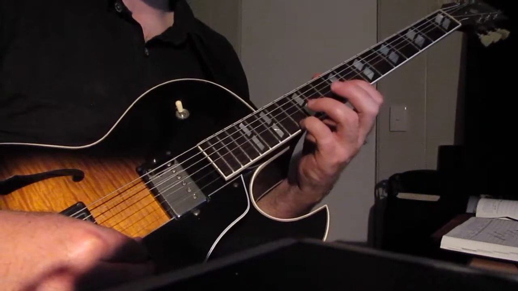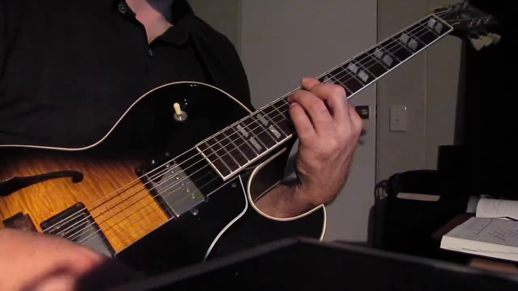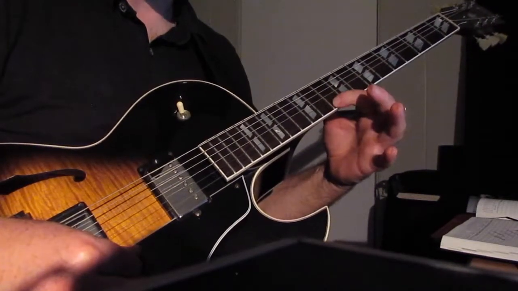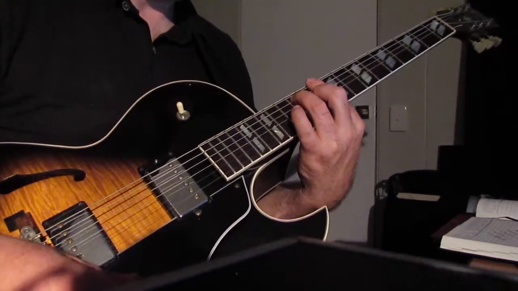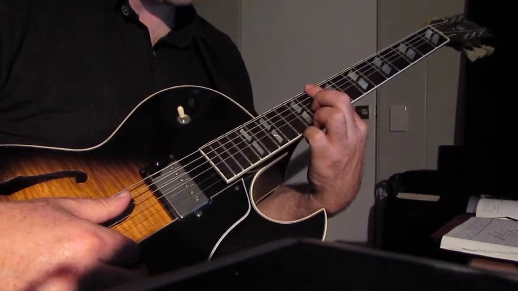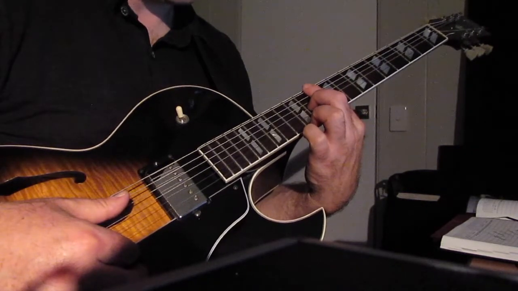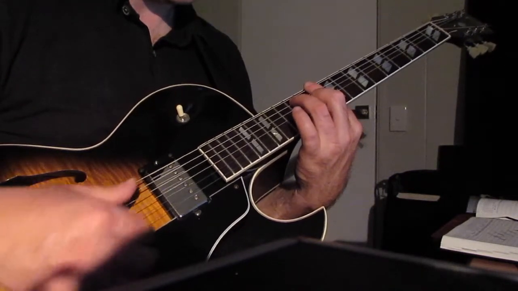13th fret on the first string, and then I'm going to play the 10th fret on the first string, and I'm going to play a D7 chord there. So I'm barring the 10th fret with my first finger. I've got my second finger on the 11th fret 3rd string, my third finger on the 12th fret 5th string.